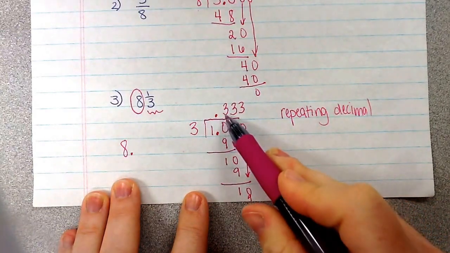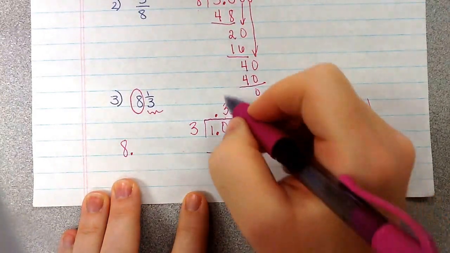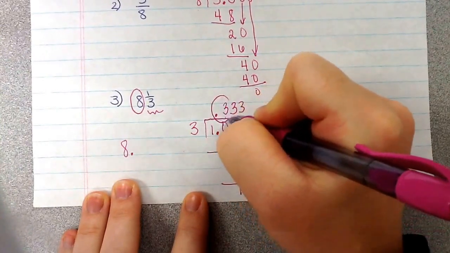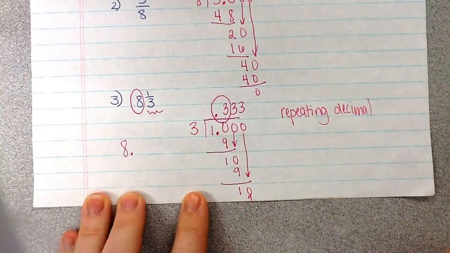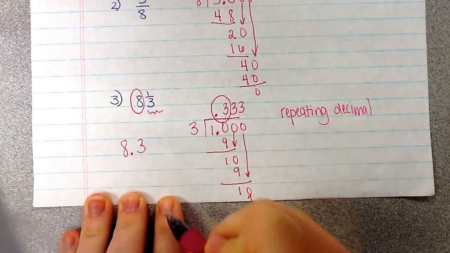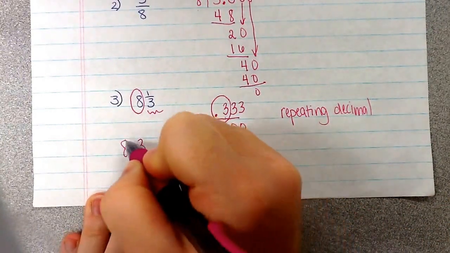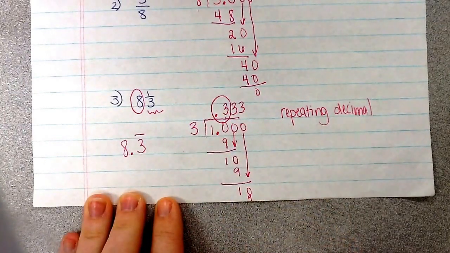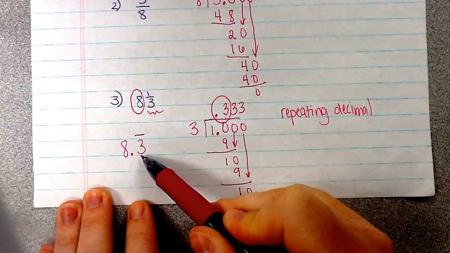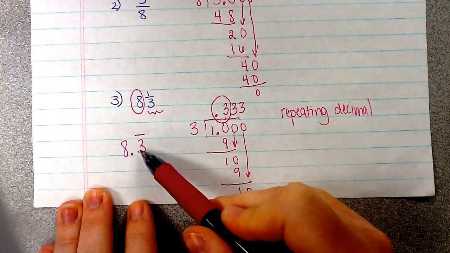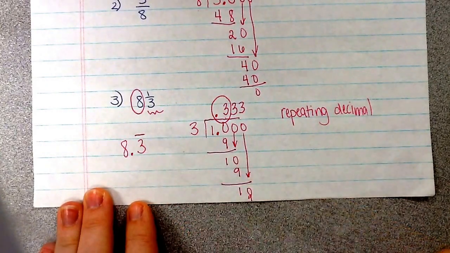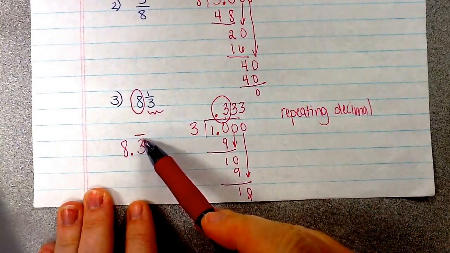To write this, we're going to use bar notation. We're going to find what is repeating. What number repeats? The 3 repeats. So to write this out, we only write the part that repeats once, and we put a bar over it. This tells me that the 3 repeats forever. So our answer is 8.3 repeating. The decimal 3 repeats forever.